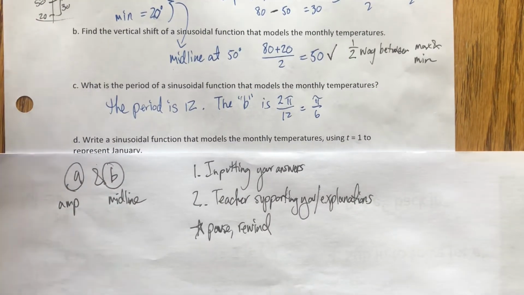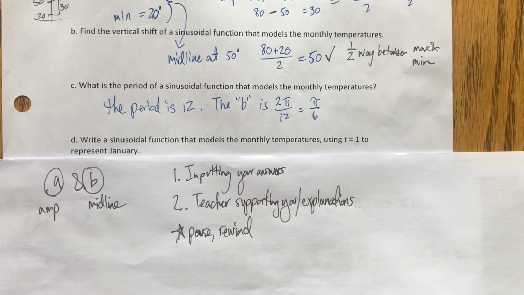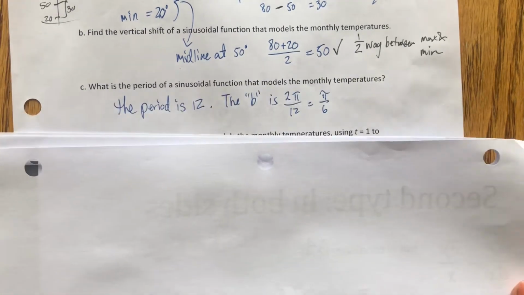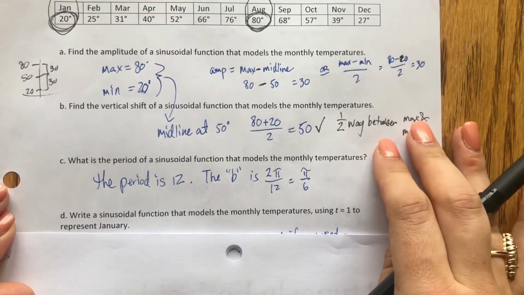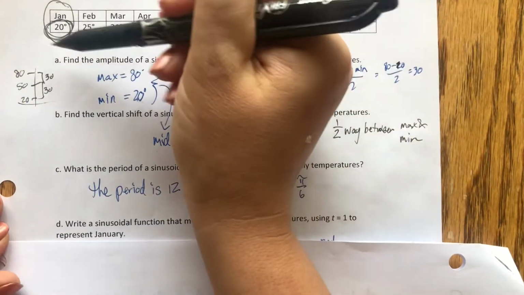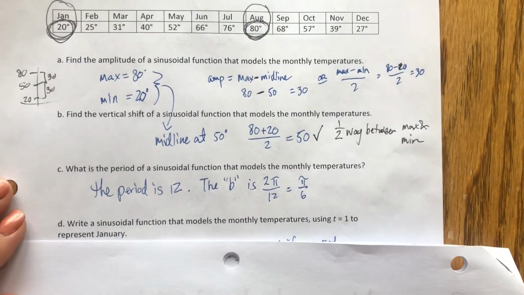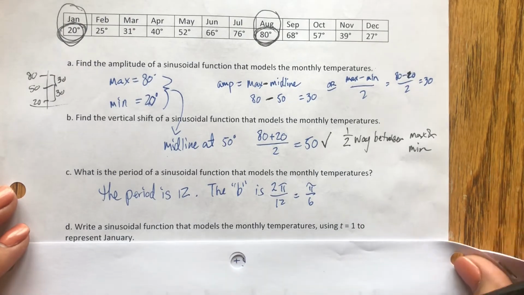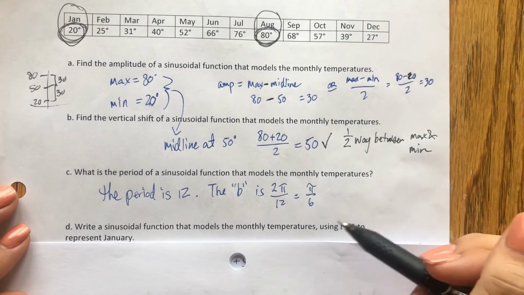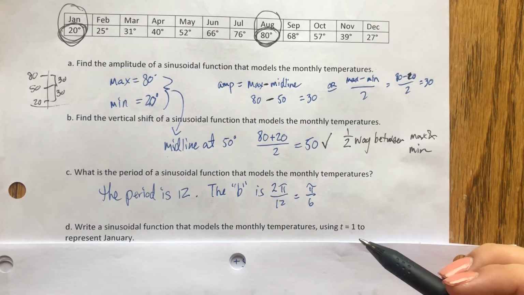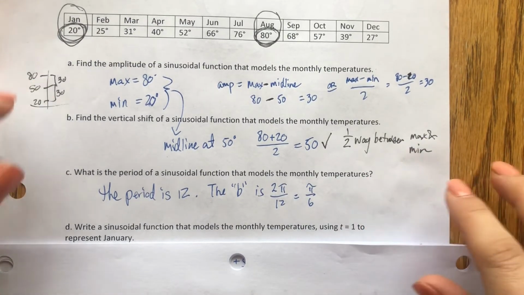Now let's write the whole sinusoidal function that models the temperature using t equals 1 to represent January. A common misconception: when it says t equals 1 to represent January, that does not mean you need to use this point. It's a min, so you could use it, but this is just saying January corresponds to 1, February corresponds to 2. My time is measured in months, and my first month is January. That's it. You don't have to use this point.